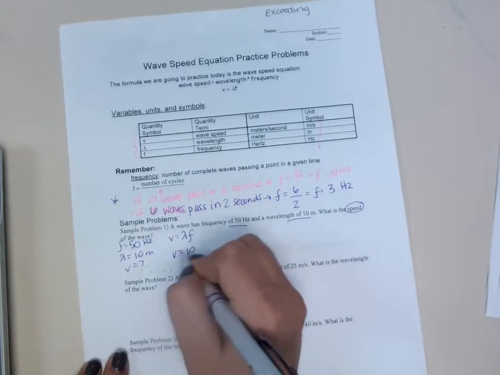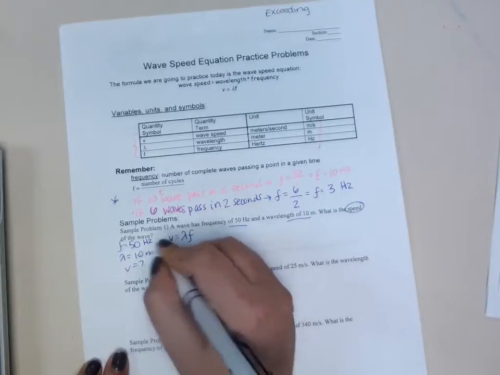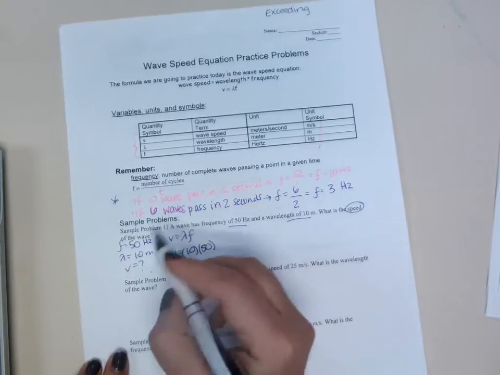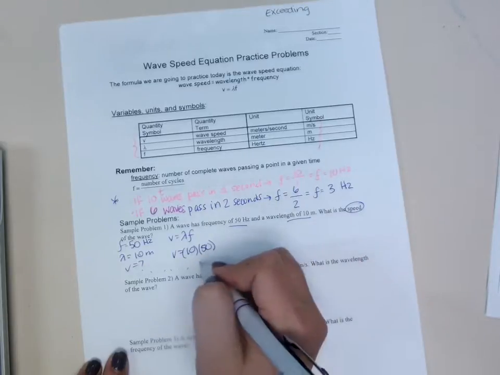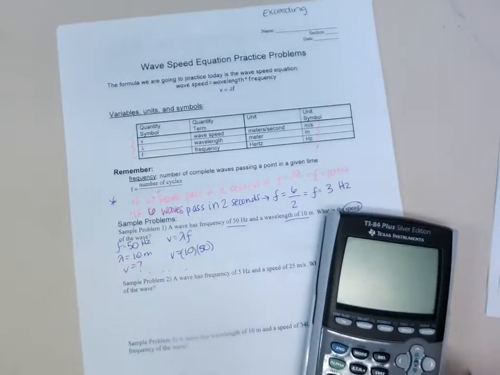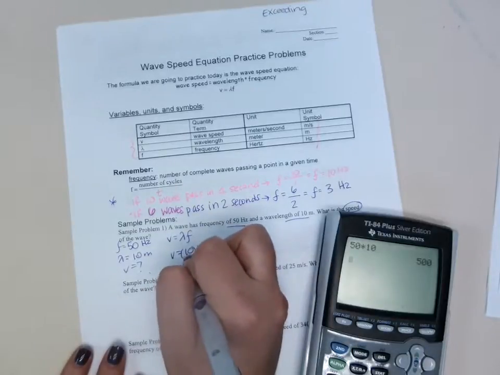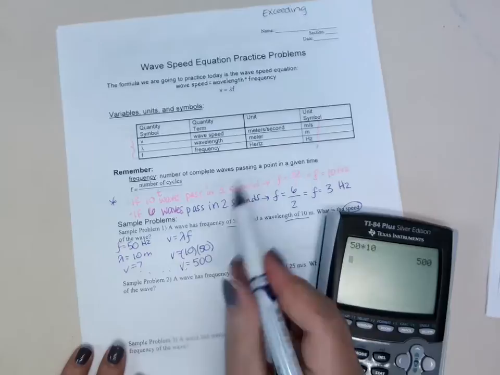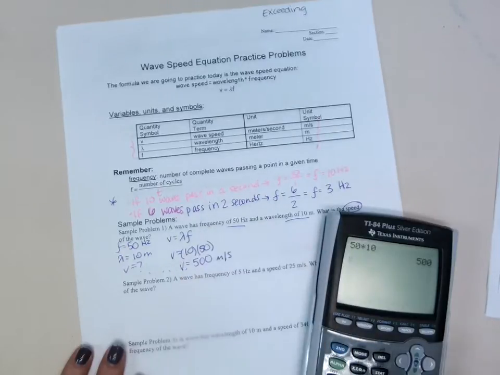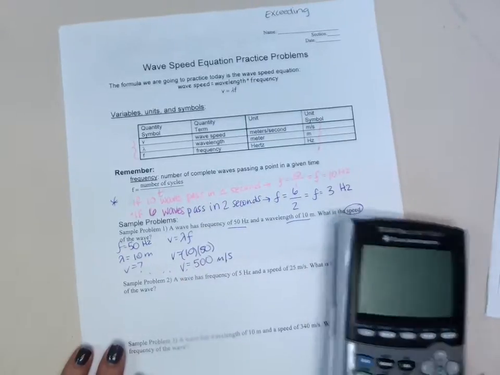So we have 10, and then we have 50, right, because 10 meters is the wavelength. We have 50 hertz is the frequency. So then I'm going to go ahead in my calculator. You can probably do this in your head, but just in case, 50 times 10 is going to give us a wave speed of 500, and then don't forget about the units, which is going to be meters per second. Okay, so that's how you do the first one.